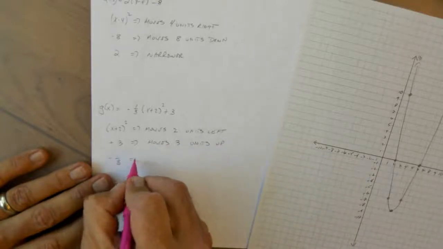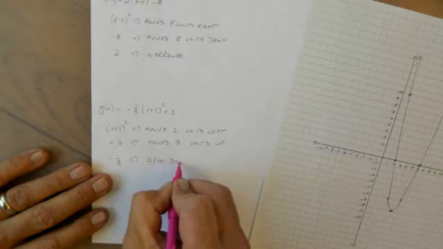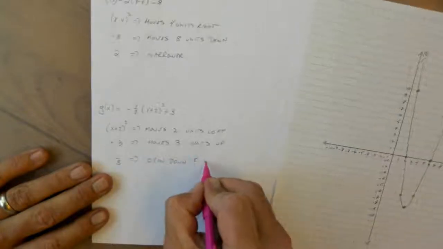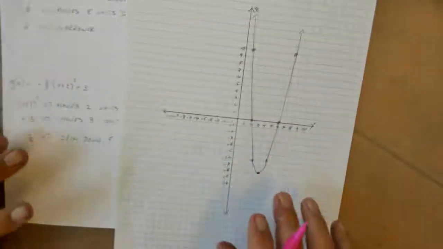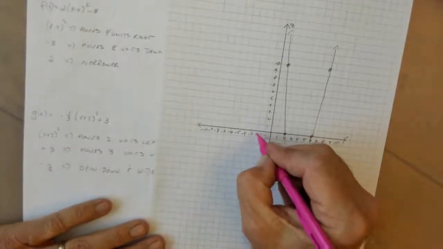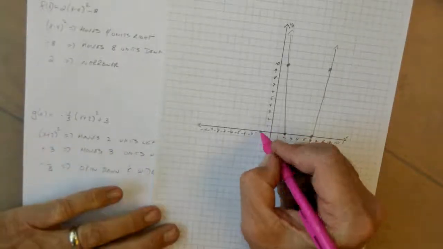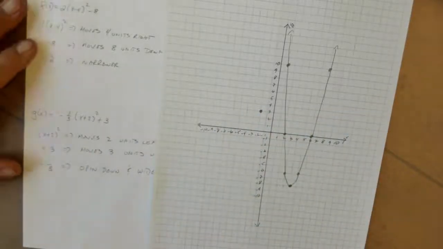And the negative 1/3 has 2 effects. It will open down, and it will be wider. Okay, so I'm going to use the same set of axes here. So we're going to go 2 to the left and 3 up. So there's our vertex. And now we're going to find other points.